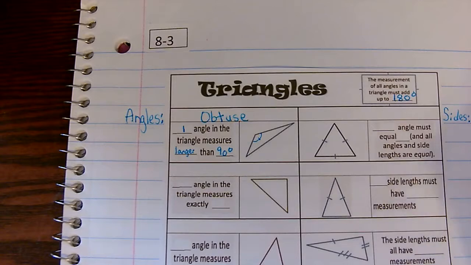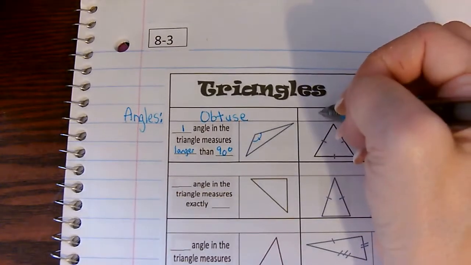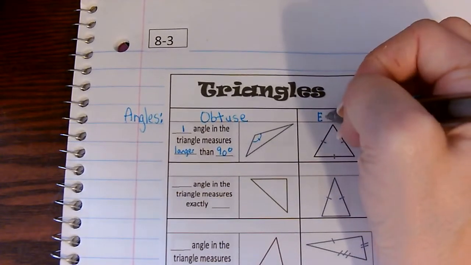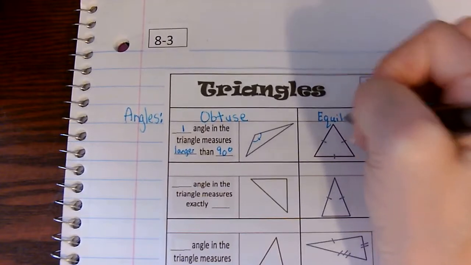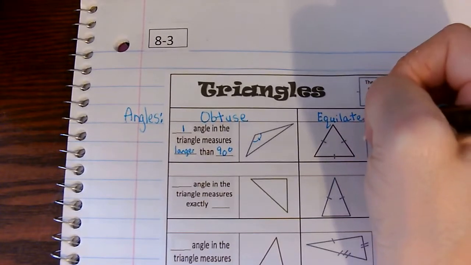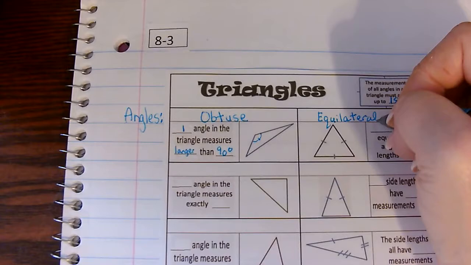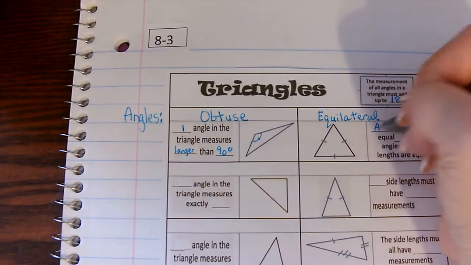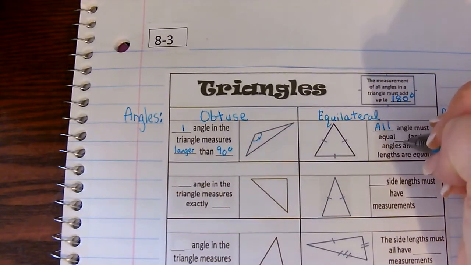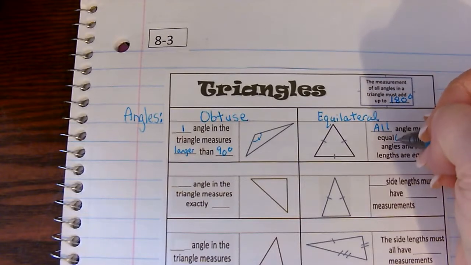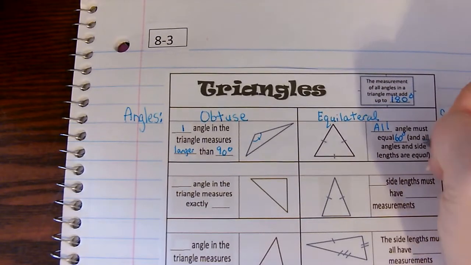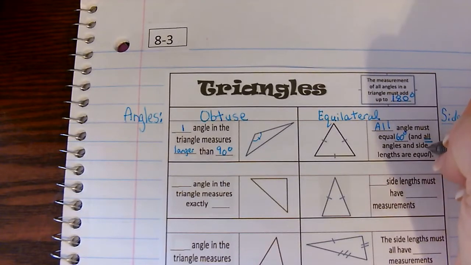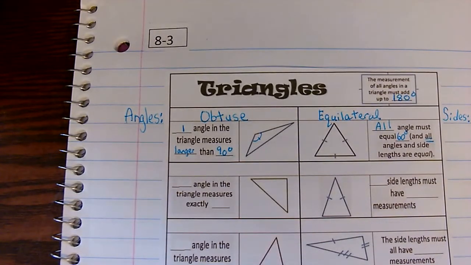Over to the right, based on sides, we're going to call this first one an equilateral triangle. And in this one, all angles must equal 60 degrees, and all angles and side lengths are equal.